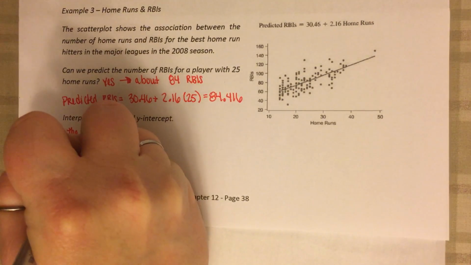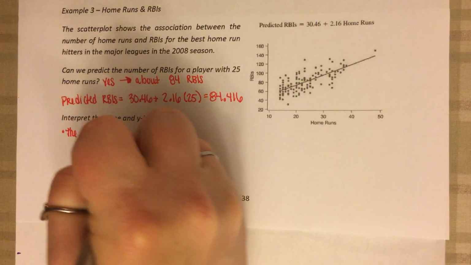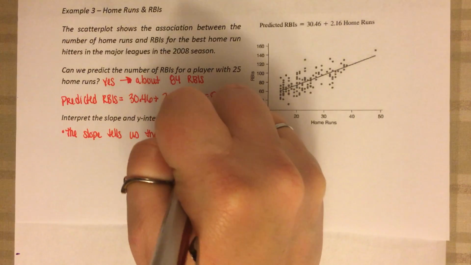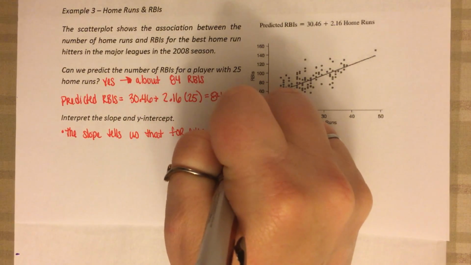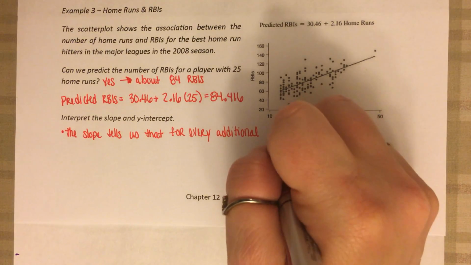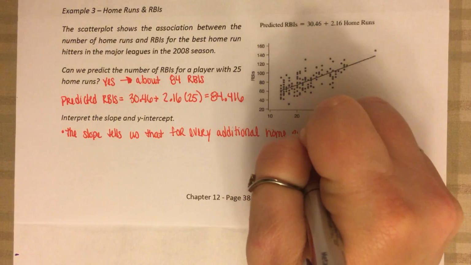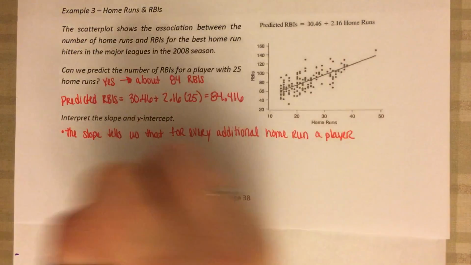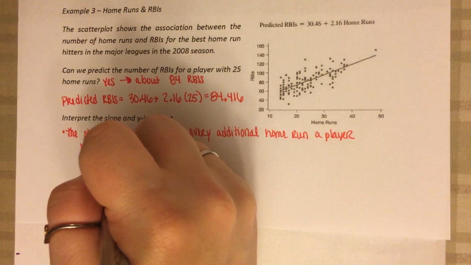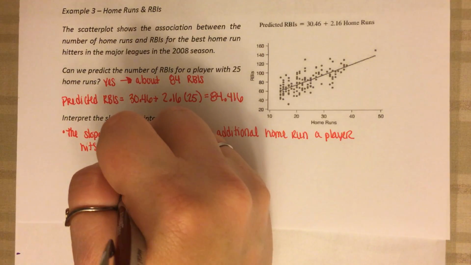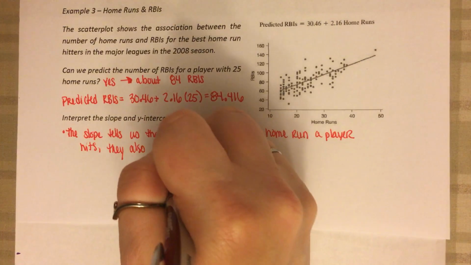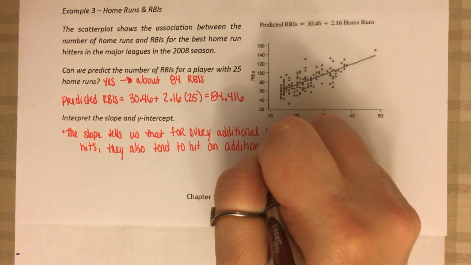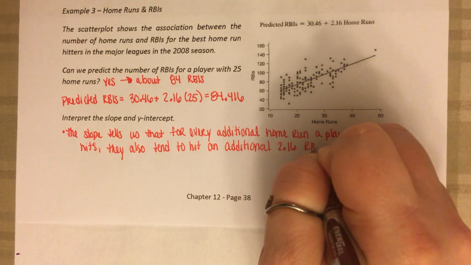So the slope tells us that for every additional x, which is an additional home run, so for every additional home run a player hits, they also tend to hit an additional 2.16 RBIs.